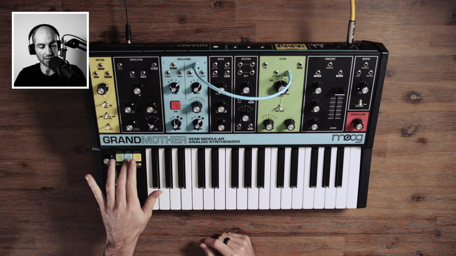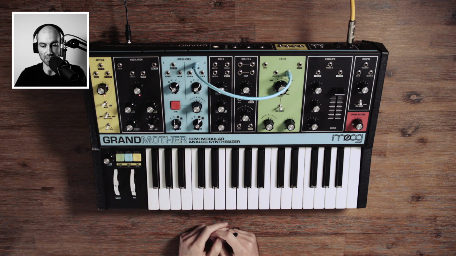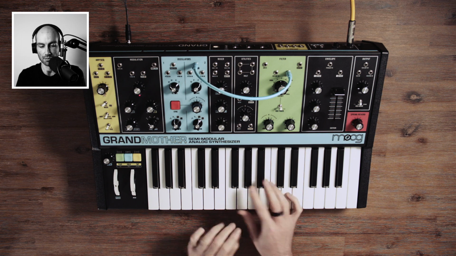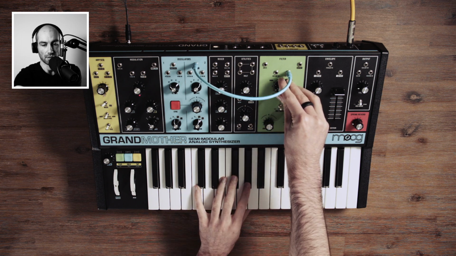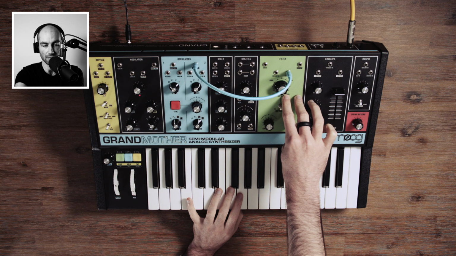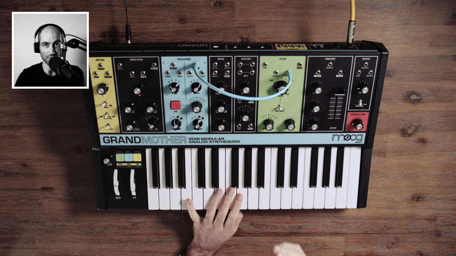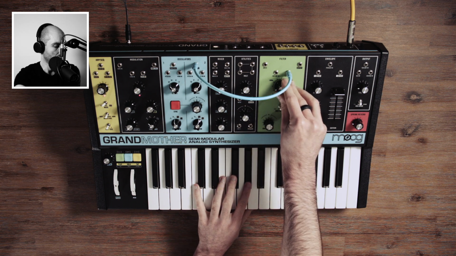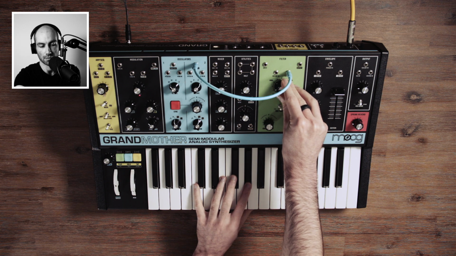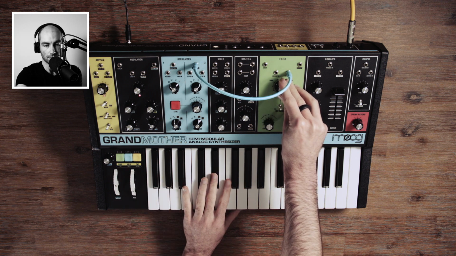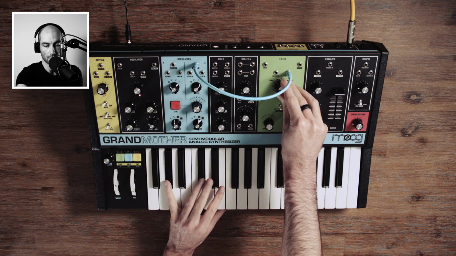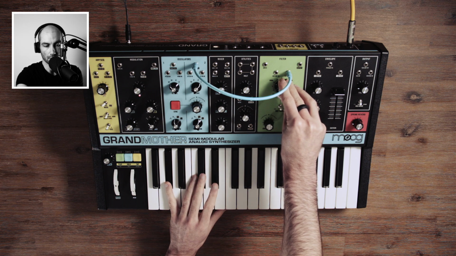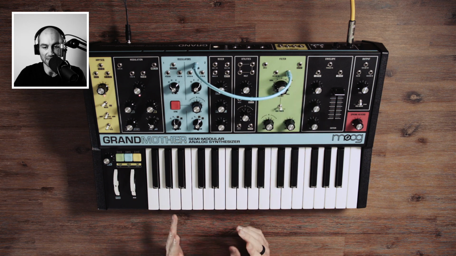And I'm also going to bring up my octave here on the keyboard. So now as I change the cutoff frequency with my hand, you can already hear those crazy vocal sounds. It just sounds like a bunch of demons arguing.